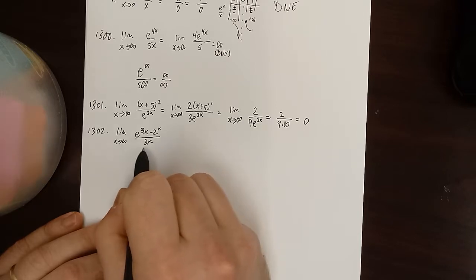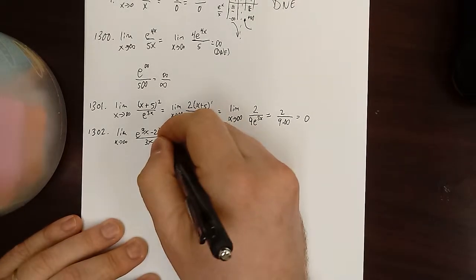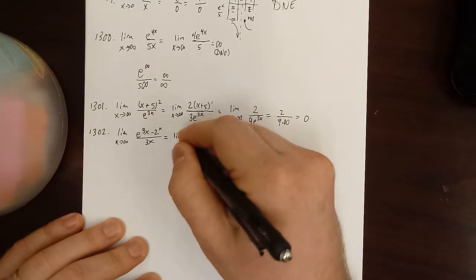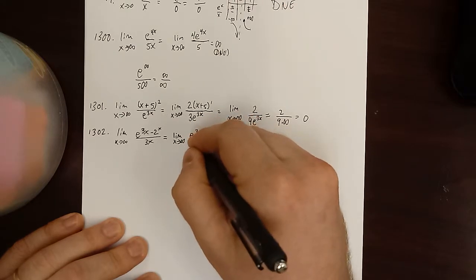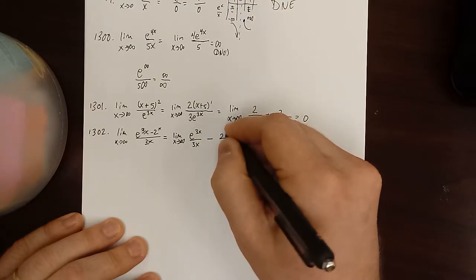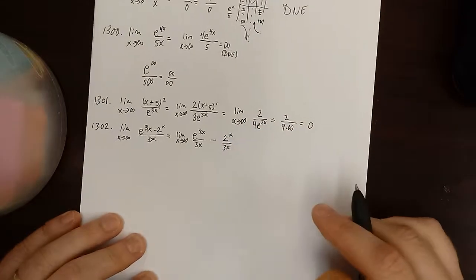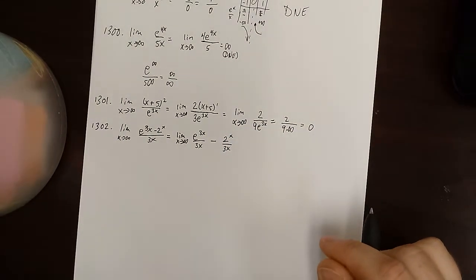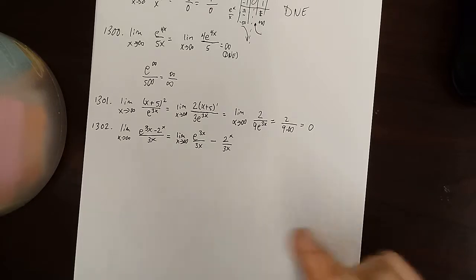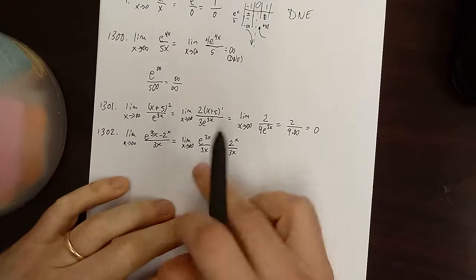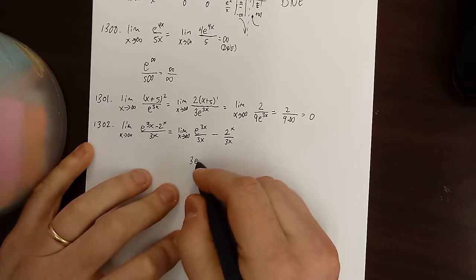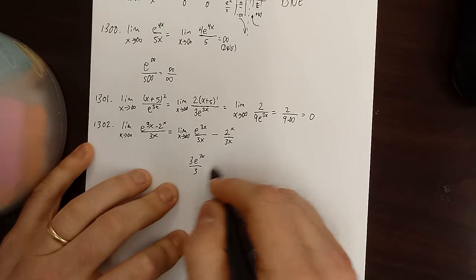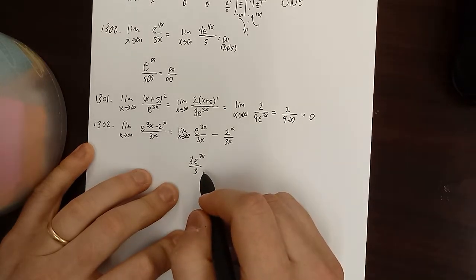So we're not even necessarily sure what the top is doing on its own. Maybe it's going to be better for me to, I'm allowed to do this, I don't know if it's going to be better or not, but I'm going to think about e to the 3x on its own over 3x minus 2 to the x over 3x. So they're both infinity over infinity, so we're able to do these separately. If I look at this one, I'd get 3e to the 3x over 3, which is going to wind up being infinity. Okay.